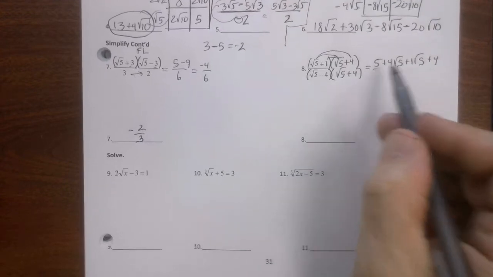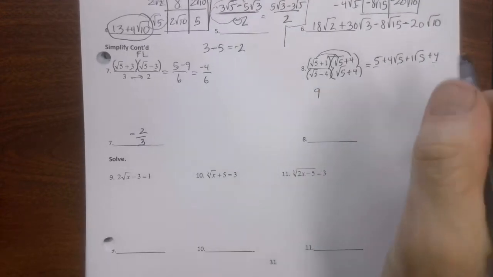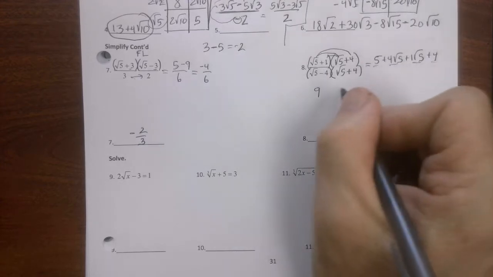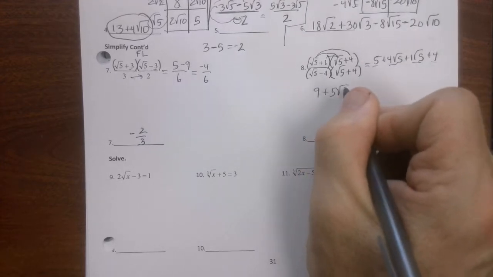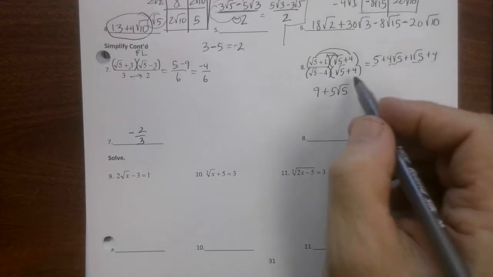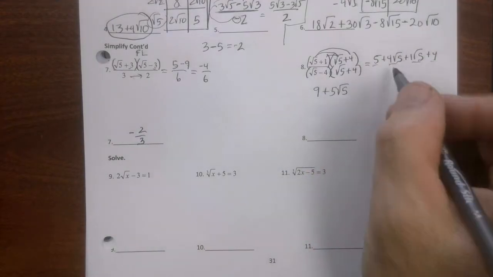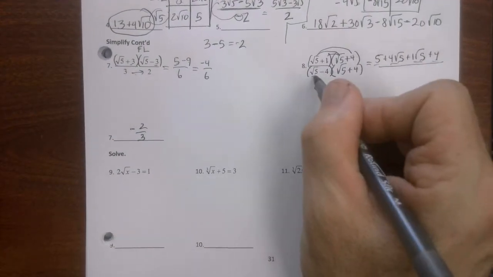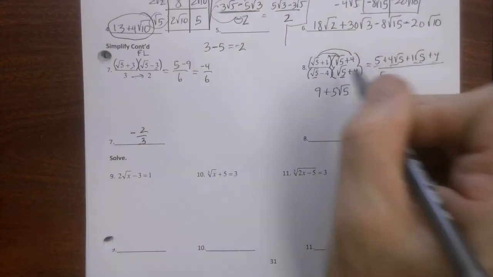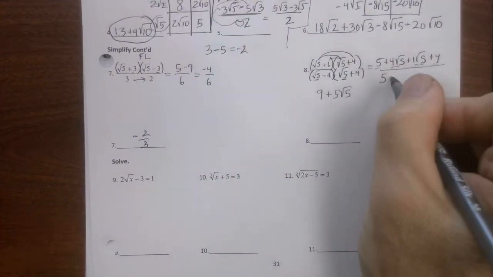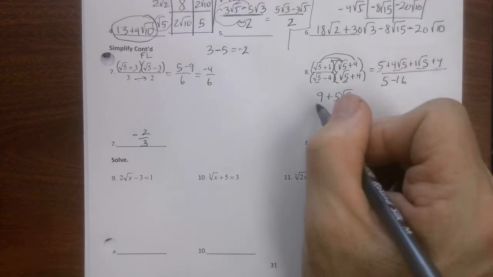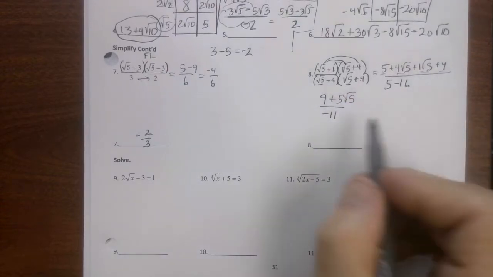Now I'm going to clean that up, add like terms. 5 and 4 is 9. 1 square root of 5 and 4 square root of 5 is 5 square root of 5. And then down in the basement, I can FOIL. So the square root of 5 times the square root of 5 is 5. Negative 4 times positive 4 is negative 16. That'd give me negative 11, and that would be my answer.